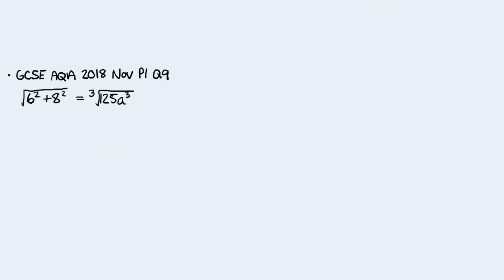Okay? So let's go on to this third question here. We've got root 6 squared plus 8 squared is equal to the cubic root of 125a cubed. Okay, so let's deal with each side one at a time. So 6 squared is 36 plus 8 squared is 64. Okay, and that is equal to, so this cubic root is the same as saying 125a cubed all to the power of a third. So you're using the fractional power rule here. So 36 plus 64 is 100. Now square root of 100 is 10.